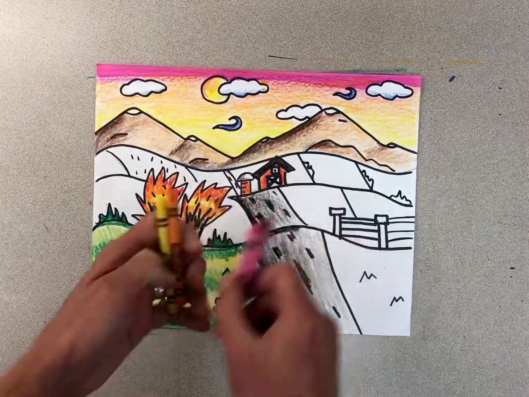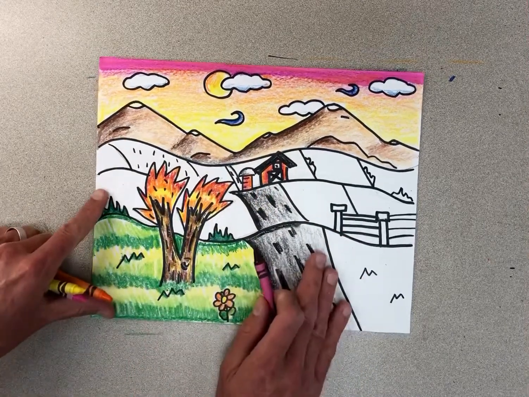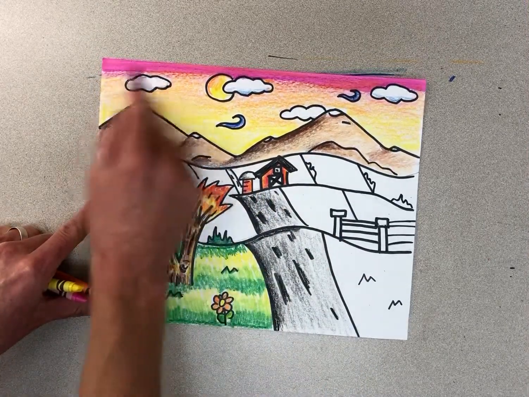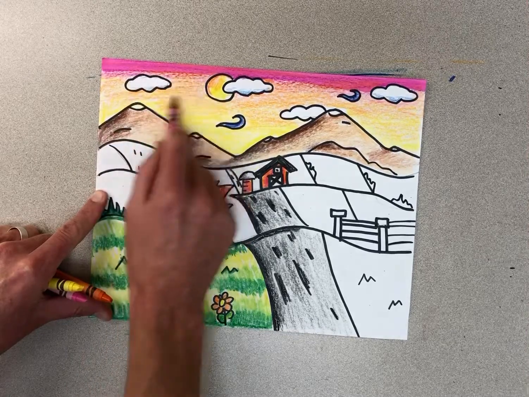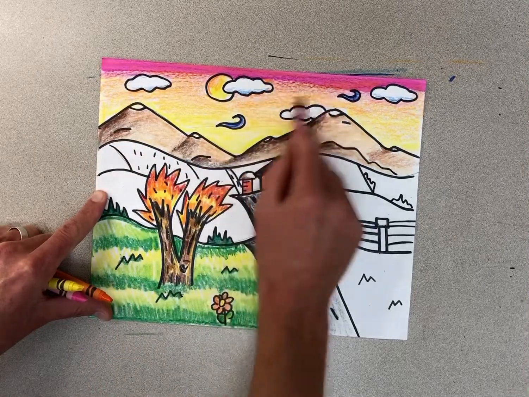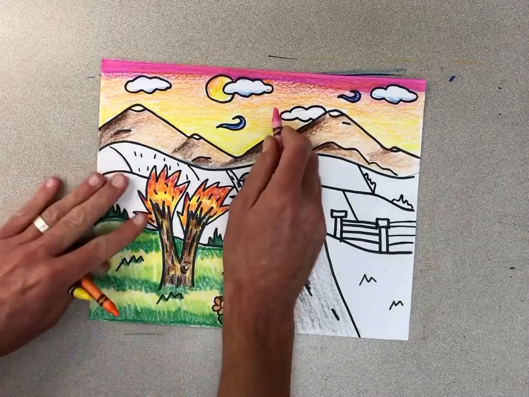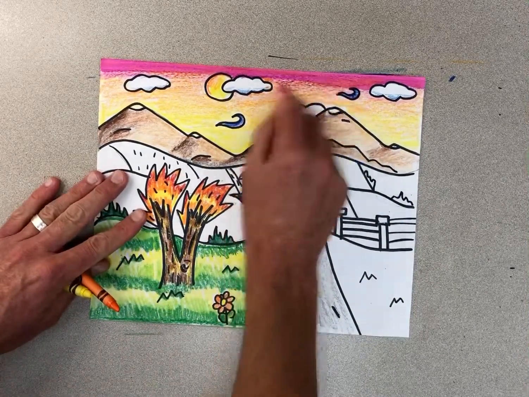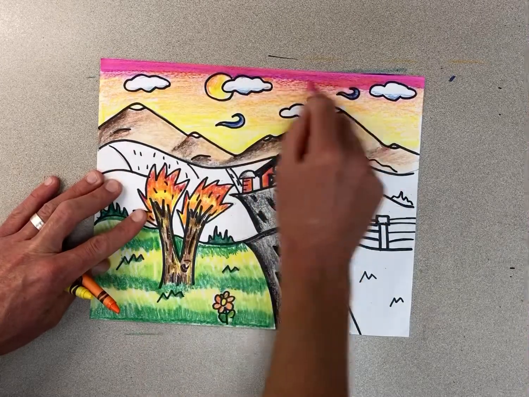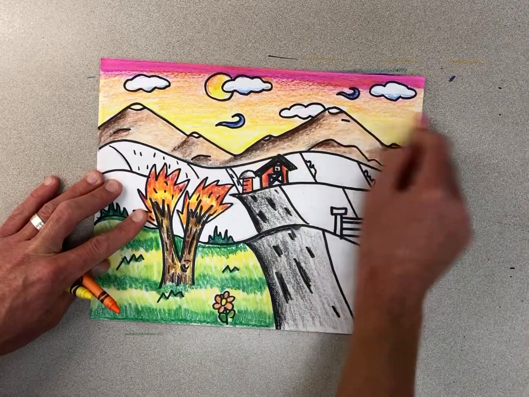So I'll just color over what I already did. I did this really dark pink, and I went lighter and lighter. Then I used this pink, and I went over top of the pink marker and brought that down lighter and lighter.